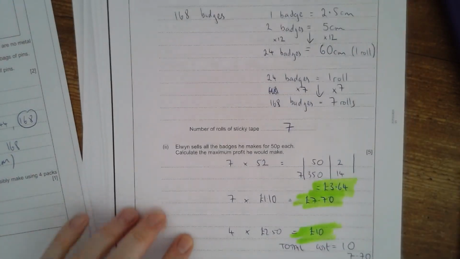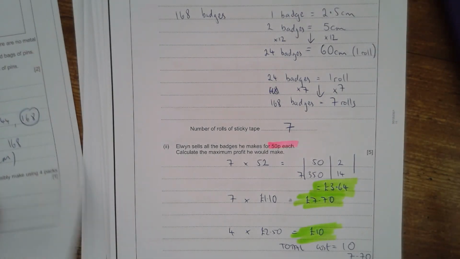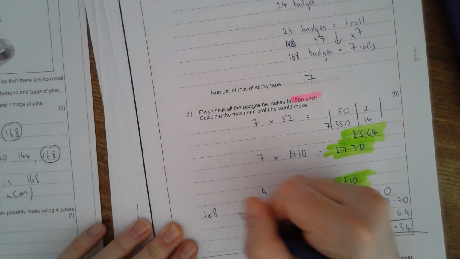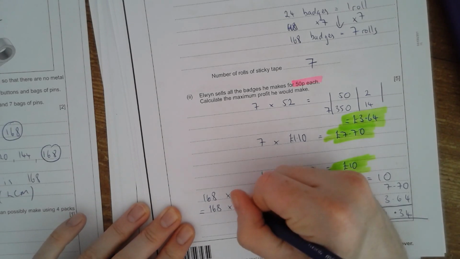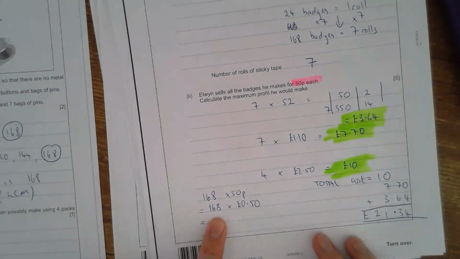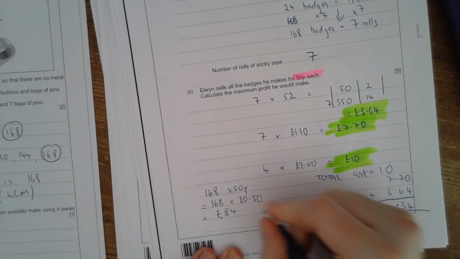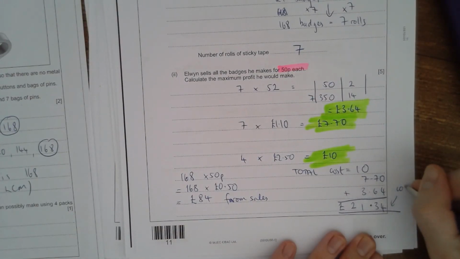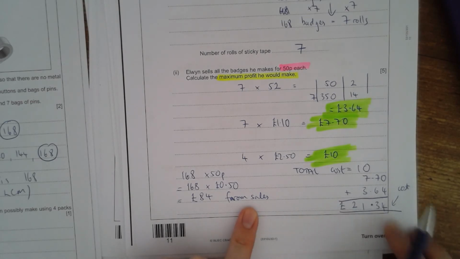And then we're going to sell each one for 50p, and we know that we're making 168. So the best way to think about this, rather than saying it's 168 times 50 pence, how much of a pound is 50 pence? It's half a pound, isn't it? So that means that this must be half of the value here. So the total that we're going to make from selling is going to be £84 from sales. This is my cost. So then to work out the profit, which is what I've been asked for, what is the maximum profit if every batch was sold? I want to do 84, take away the 21.34.